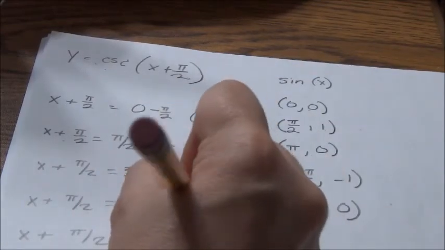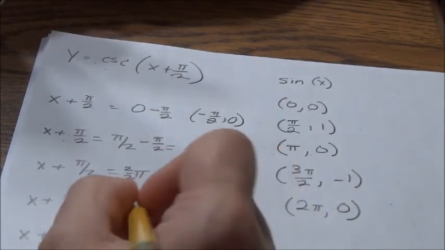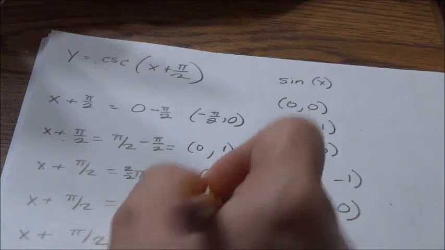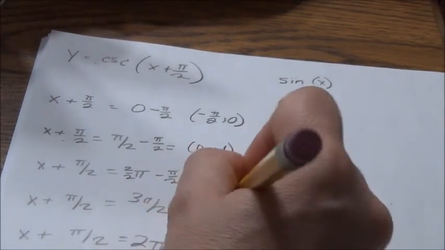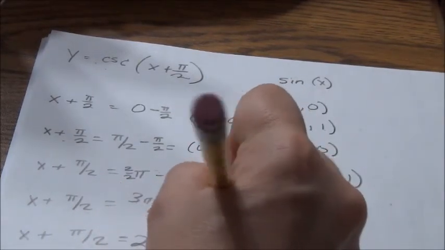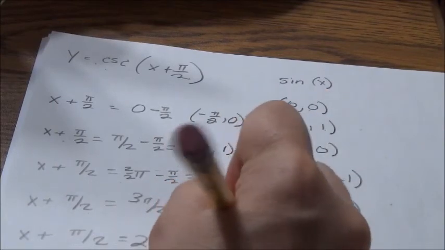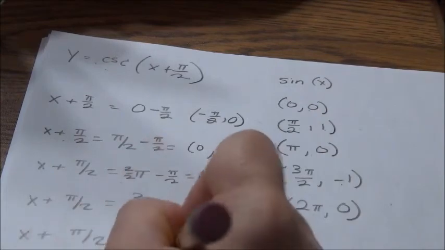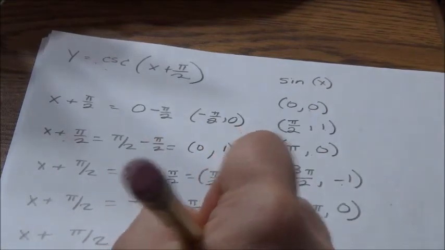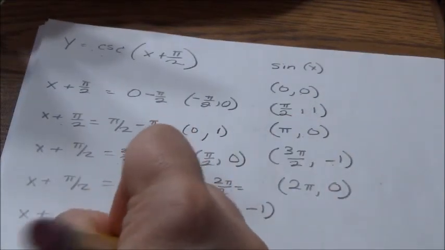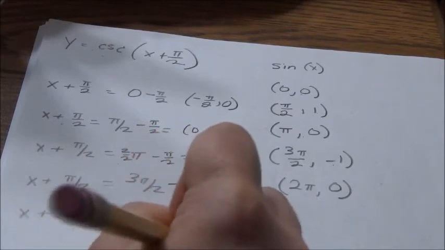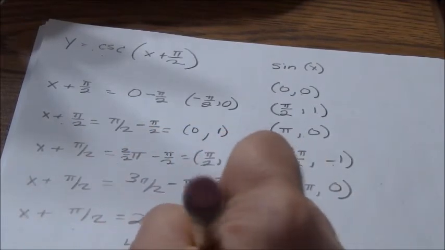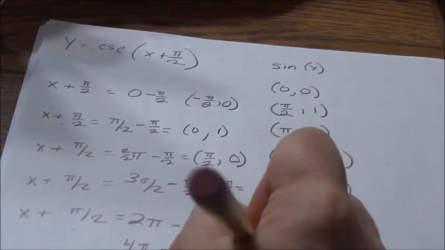Here, I'm going to subtract my pi over 2. 3 pi over 2 minus pi over 2 would give me 2 pi over 2, which is just pi. So pi is going to be at -1. And then here, if I subtract my pi over 2, this would be 4 pi over 2 minus pi over 2, which is going to give me 3 pi over 2.